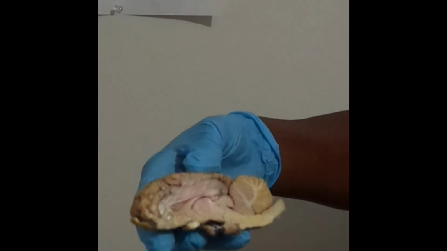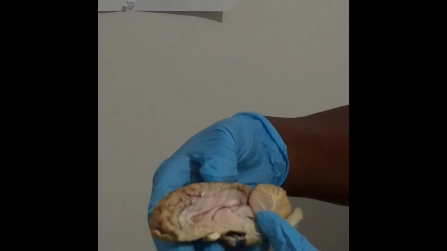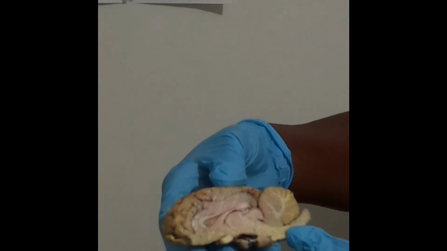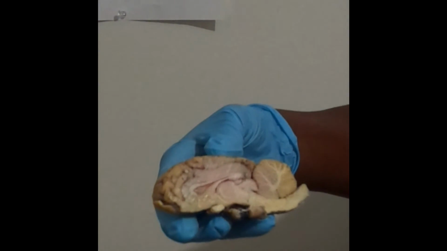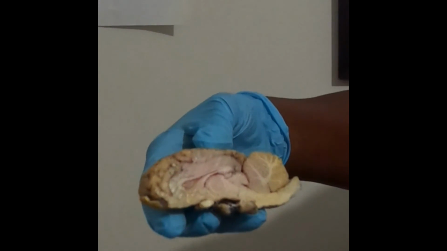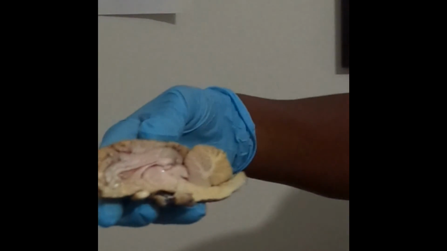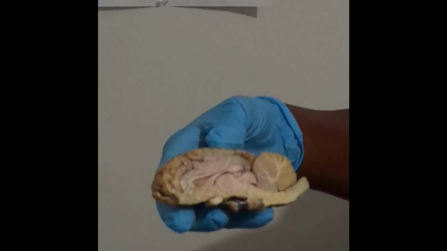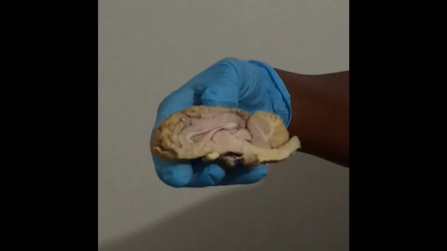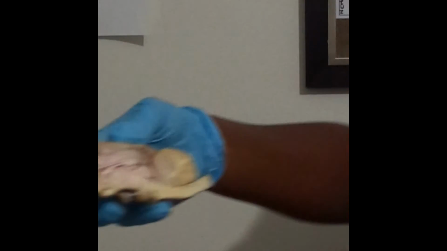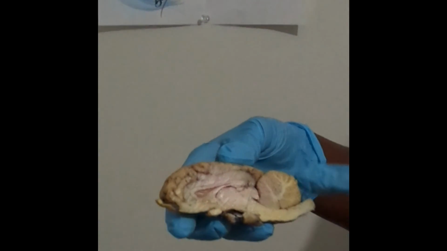Then we have the pons, which is there. And then we have the medulla oblongata, which is there. We have the fourth ventricle, which is going to be over here. Then we have the corpora quadrigemina, which is there. And then we have the cerebellum, which is this here.